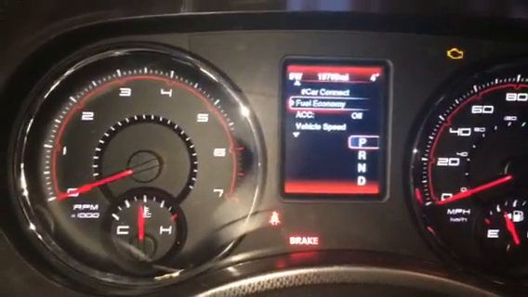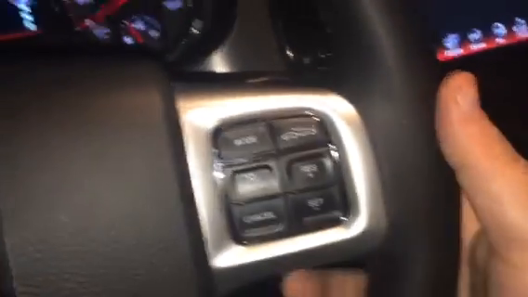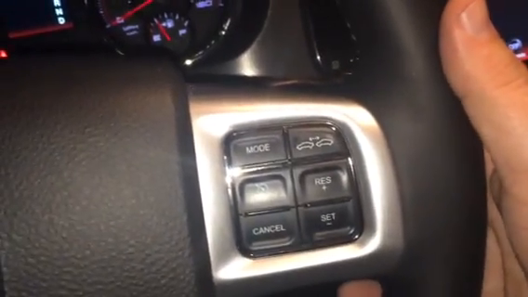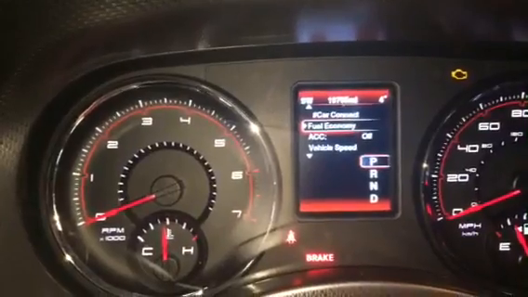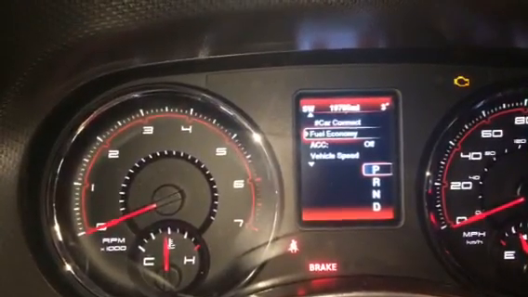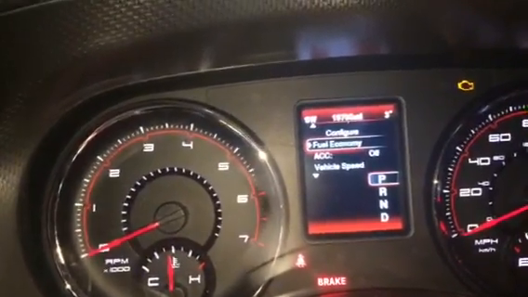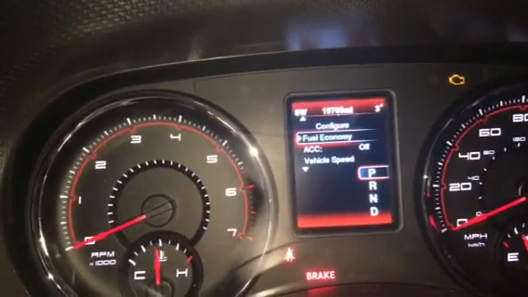So I'm going to browse using the steering wheel buttons. The top and bottom buttons are up and down, and then the center is going to be the select button. And then you'll use back to go back a menu. So I'm going to scroll down to the configure menu, and I'm going to hit the select button.